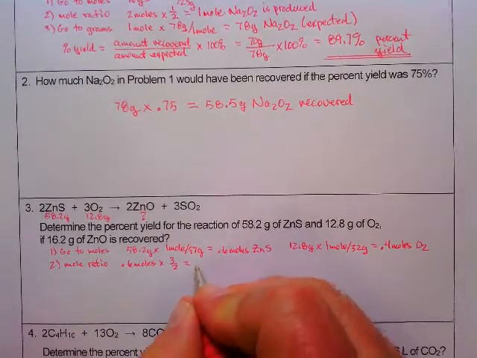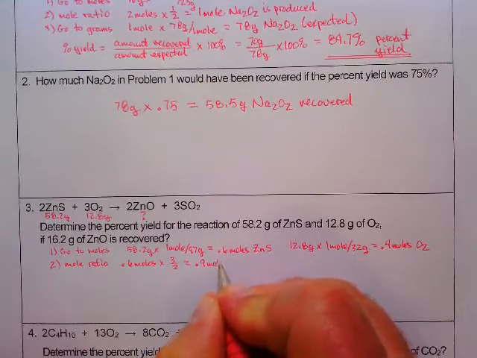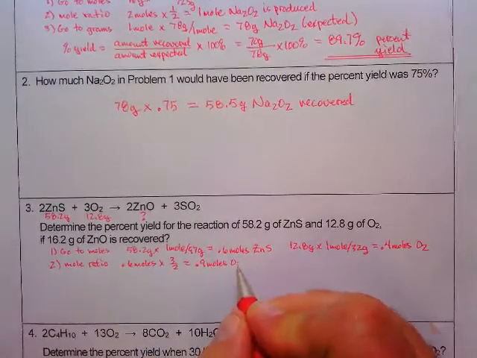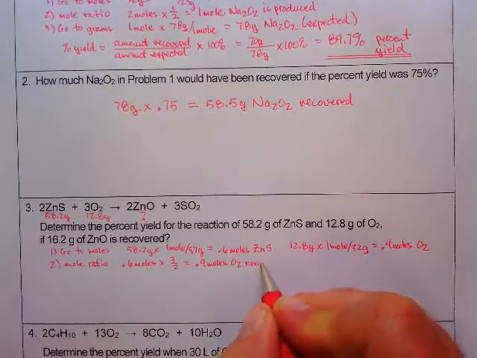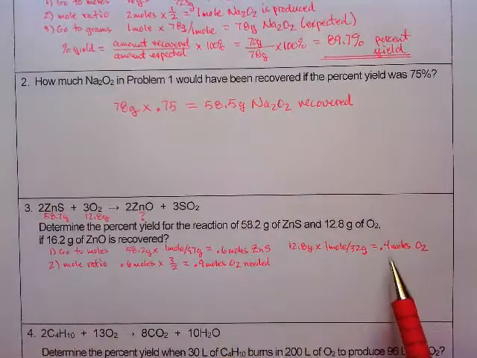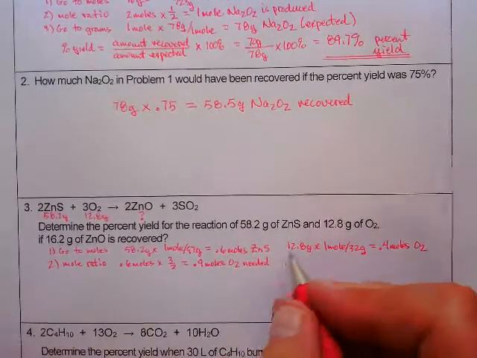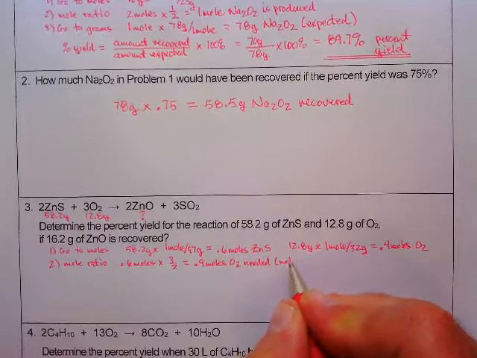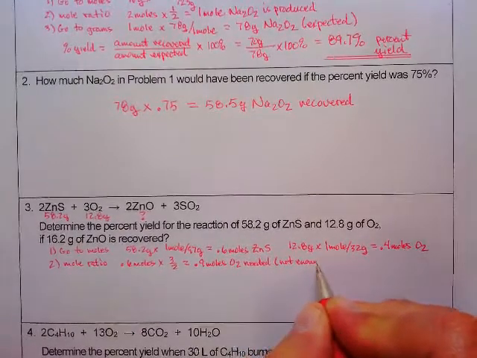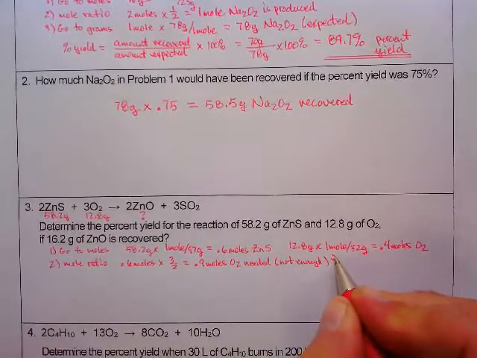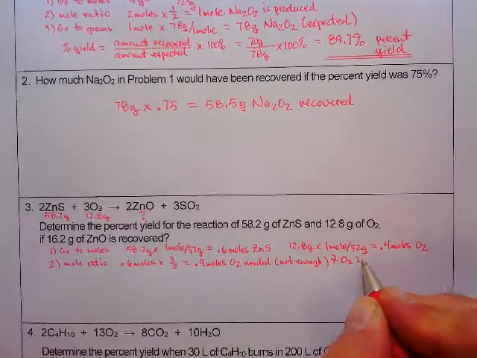That says 0.9 moles of O2 needed. Of course, I only have 0.4, so not enough, which means the O2 is limiting.